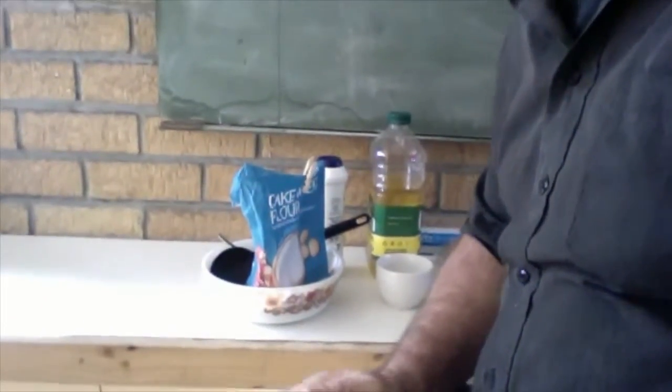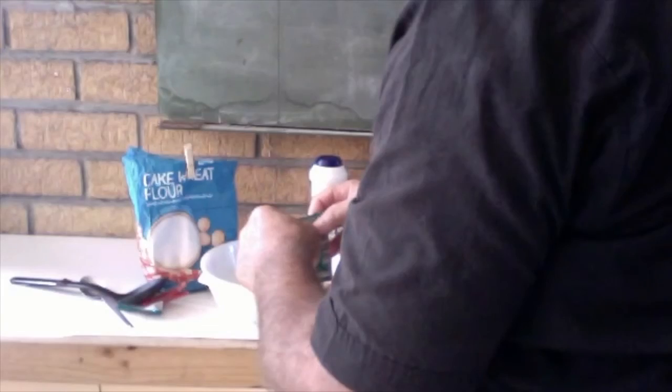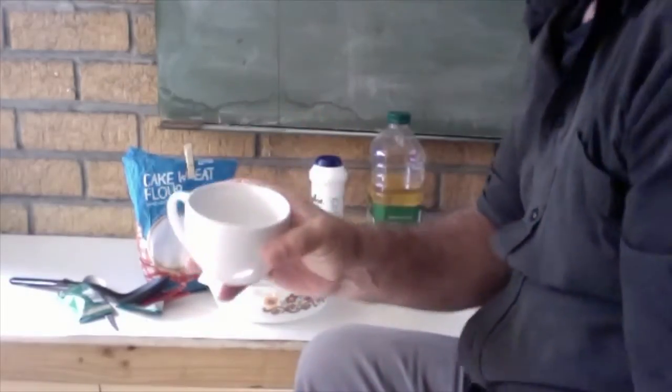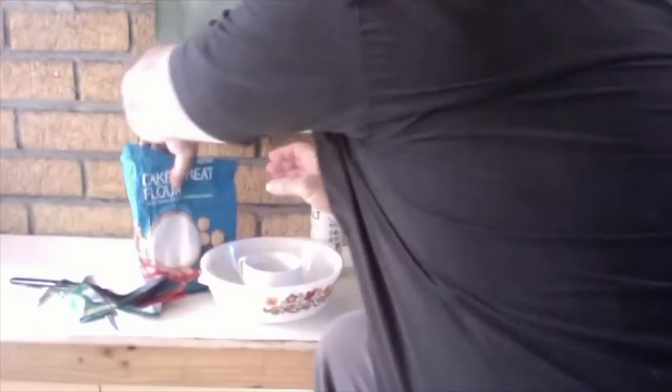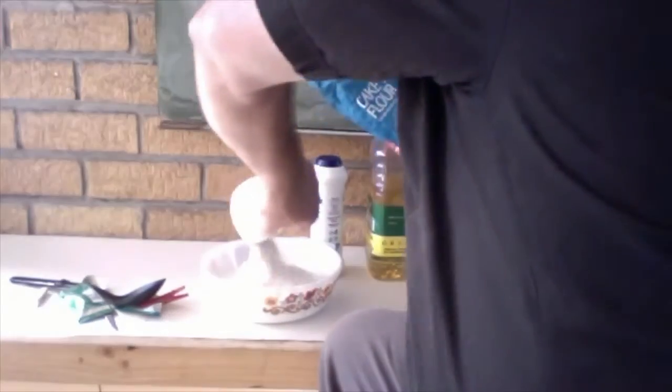Okay, so here we've got our baking bowl. We've got some yeast. What we need is 3 cups of flour. Let's see if we've got 3 cups of flour. 1, 2, 3 cups of flour. Lovely.